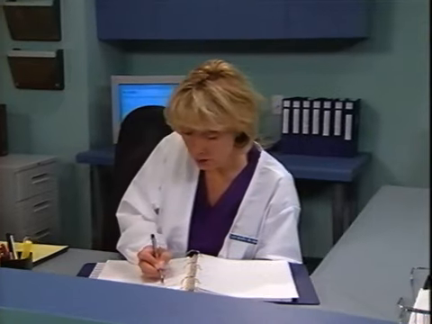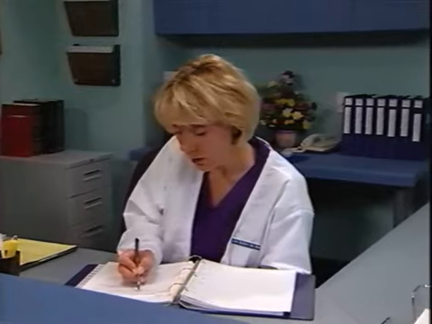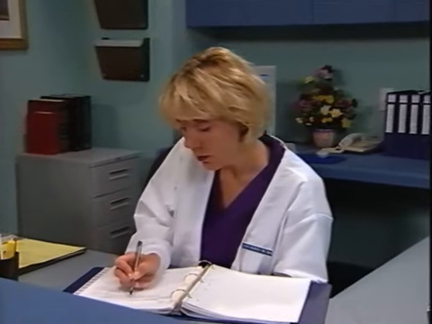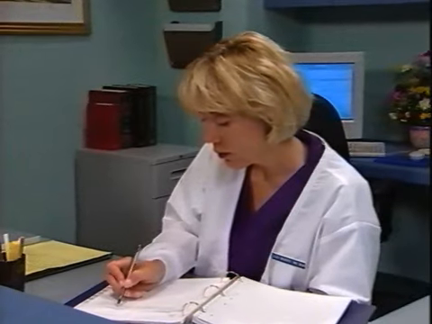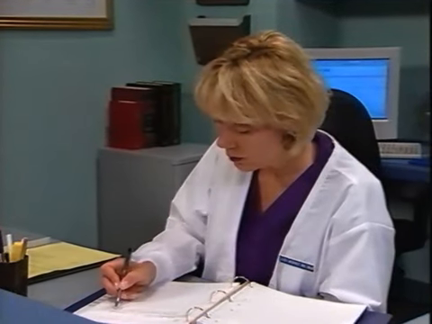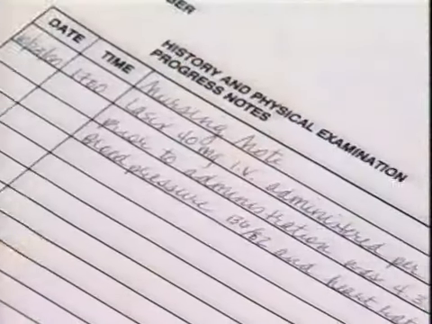If you checked the patient's lab values before giving a drug, document this step in your nursing notes. Also, describe any pertinent patient teaching you performed and the patient's response to the medication you gave. Make sure to sign, date, and time your entries.